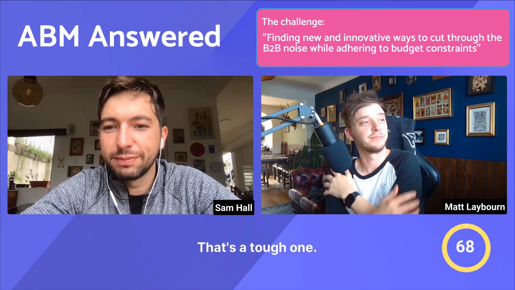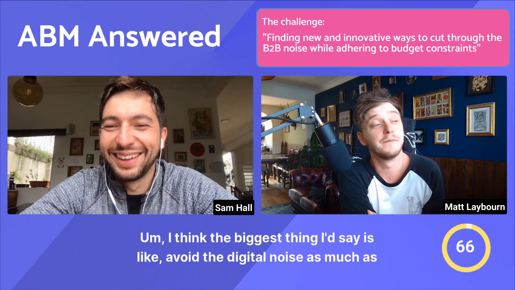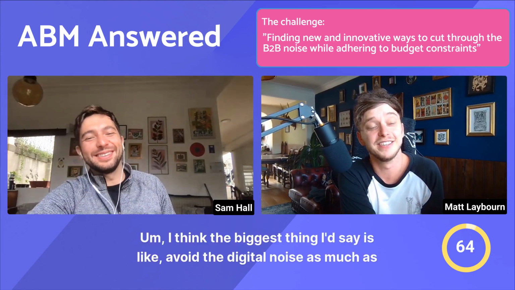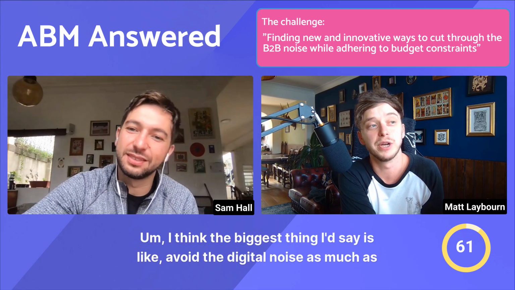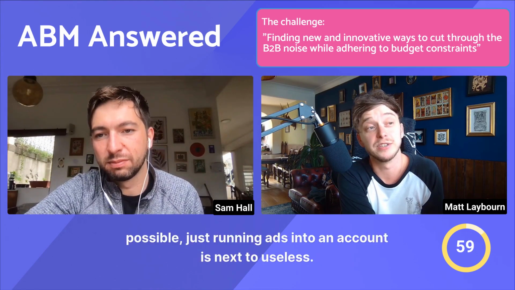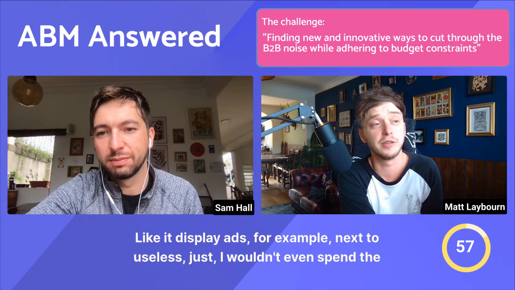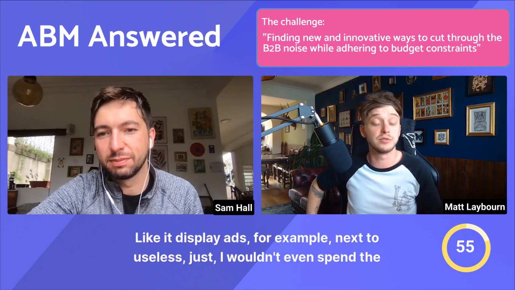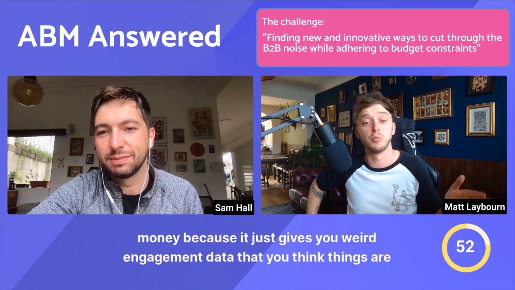That's a tough one. I think the biggest thing I'd say is avoid the digital noise as much as possible. Just running ads into an account is next to useless. Display ads, for example, next to useless. I wouldn't even spend the money because it just gives you weird engagement data.